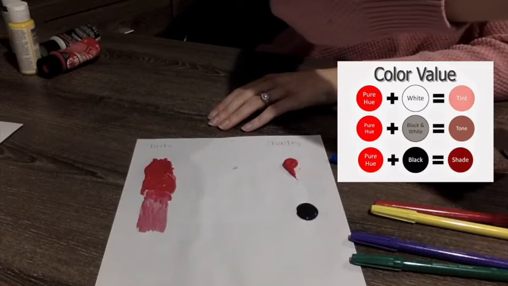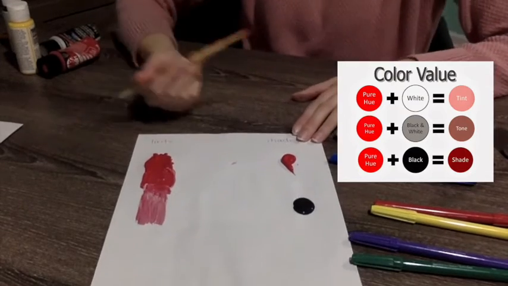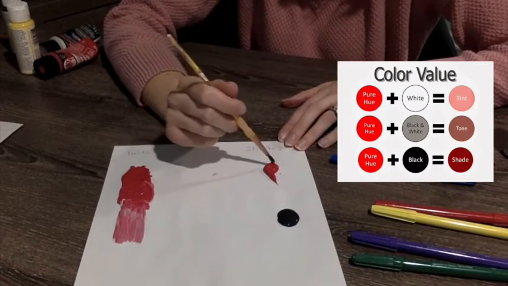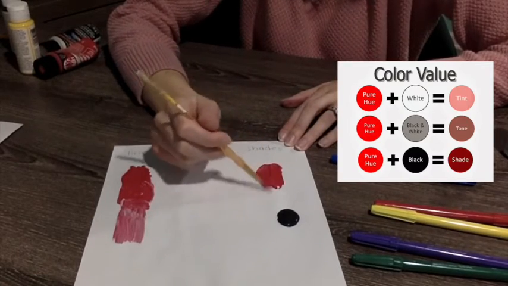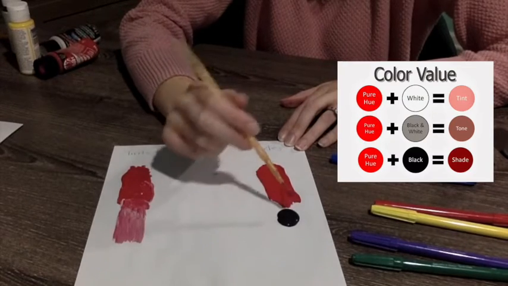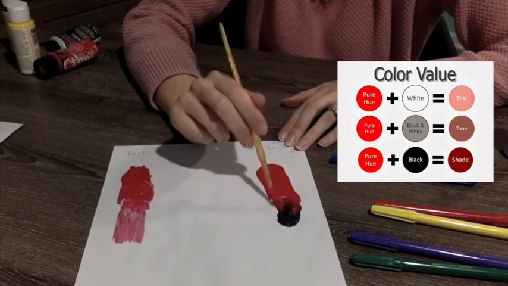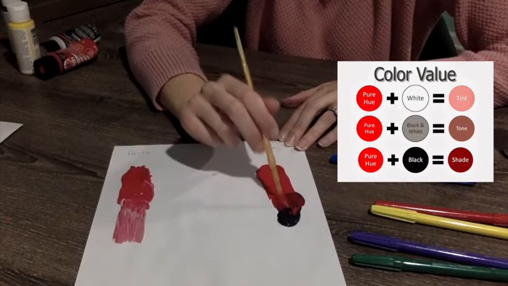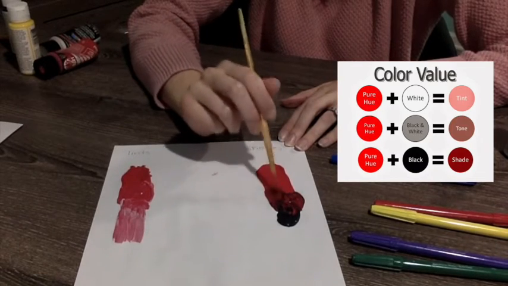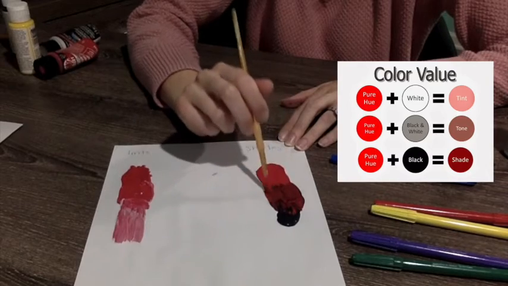Now let's see about the shade over here. So we have red and we have black, and we're going to make a shade. So we're going to drag down our red over here. We're going to drag up our black a little bit. And be careful with your black because it will get dark fast. But there we go.